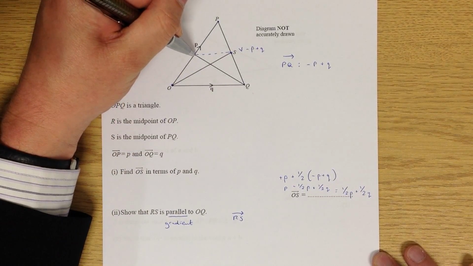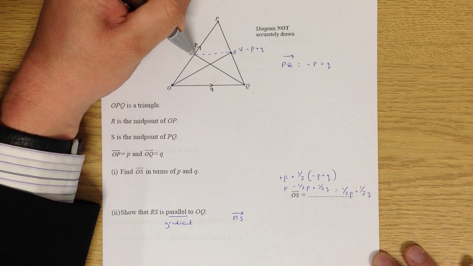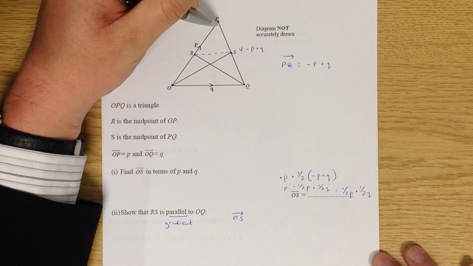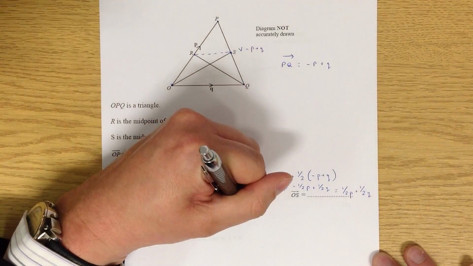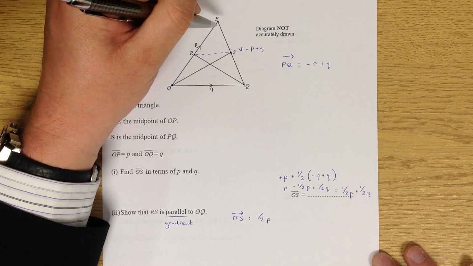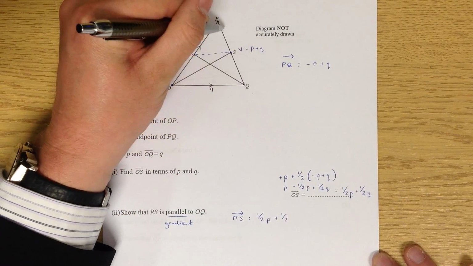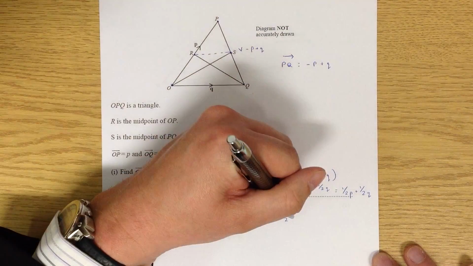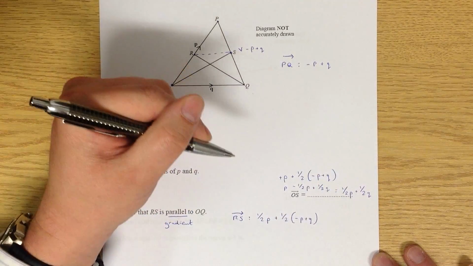So to get here from R to S, I'm going to travel up here, and that's going to be travelling along half of the side of OP, which is denoted by vector P. So that's going to be half P, and it's positive because it's travelling in the right direction. And then that's going to be half of this whole vector here, minus P plus Q, so it's going to be half of that, so half of minus P plus Q. Let's tidy that up.